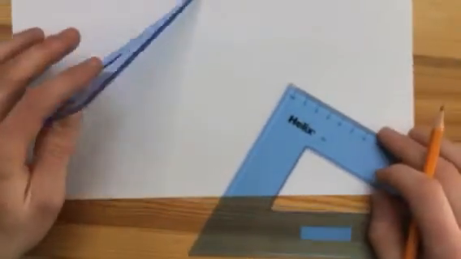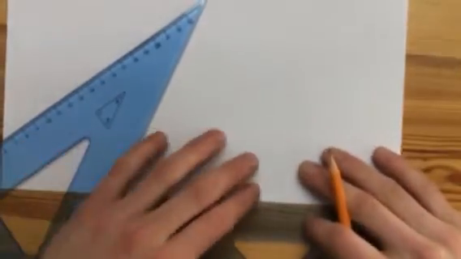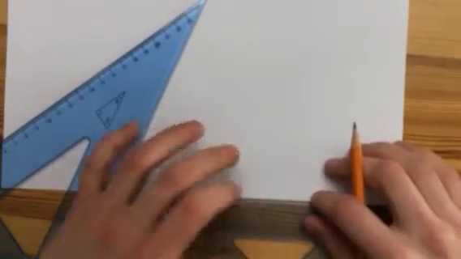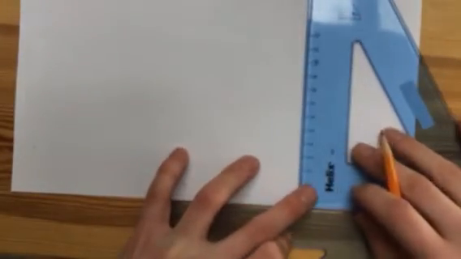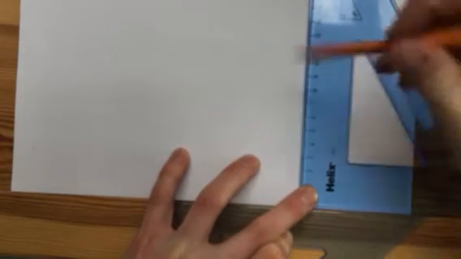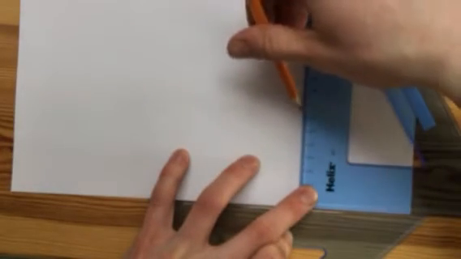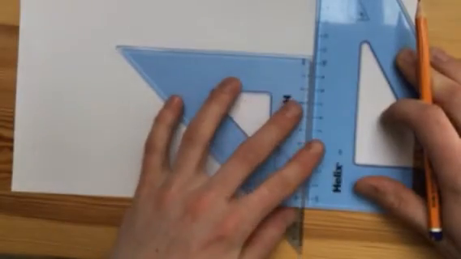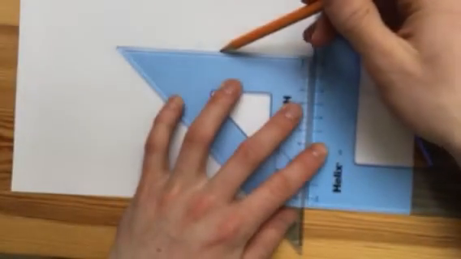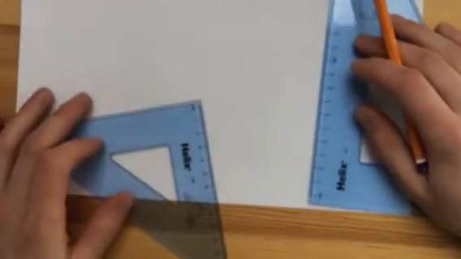Now to do this bit, this is just a horizontal and vertical line. So you're going to put your 60-30 sitting on your T-square, and at that point draw a long light line straight up. And straight over like that as well. So that gives you your arrow.